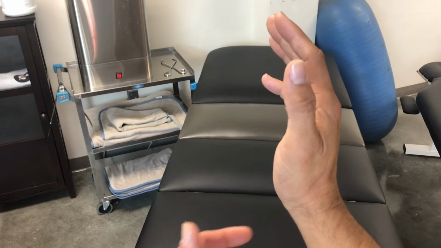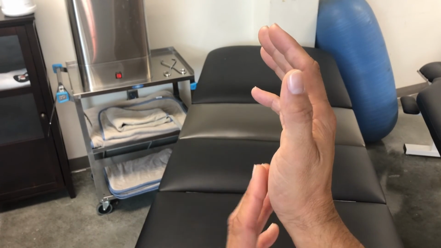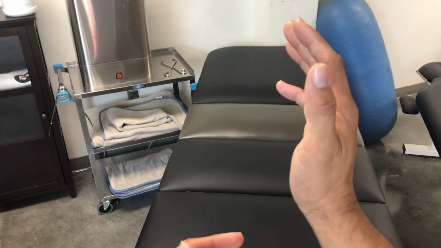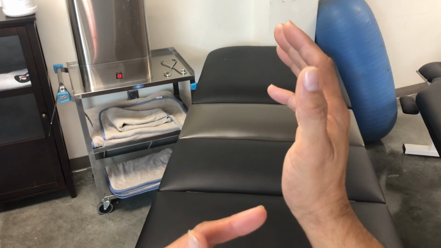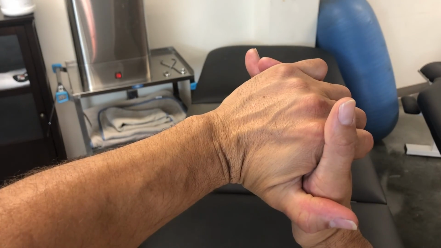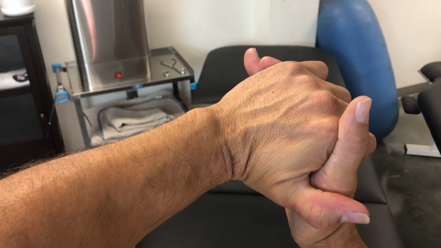Okay, now I'm going to try to twist your hand this way. I want you to resist me attempting to bring your hand into that direction. Okay, ready? Go. 1, 2, 3, 4, 5.